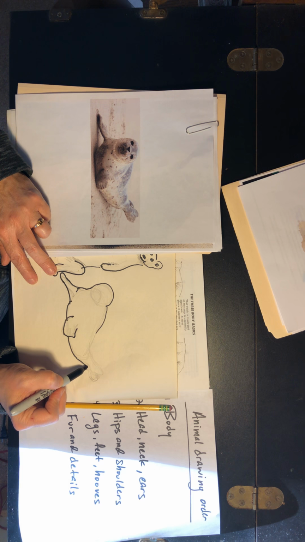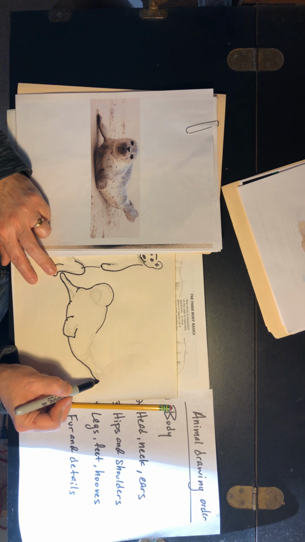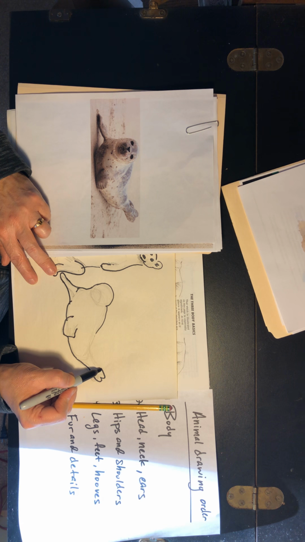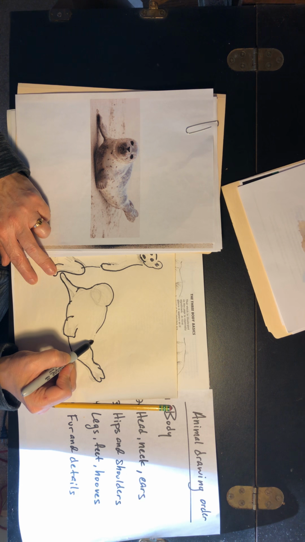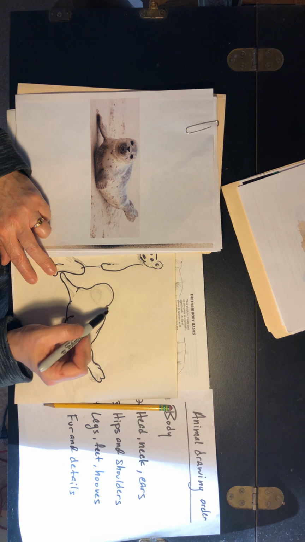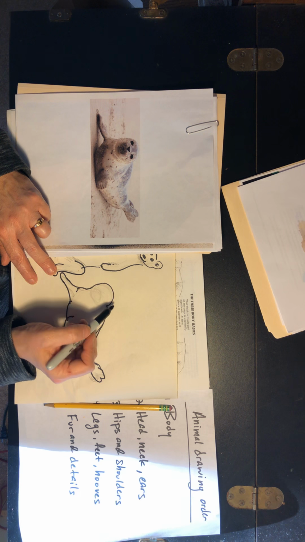Like I'm going to get a little bit smaller back here to show that he's sort of in the background. And his tail's going away from me. Get even smaller so you can see that that's not quite right unless he's going away from me. Bigger hump here. All right. I'm not going to fill in the rest of his head.